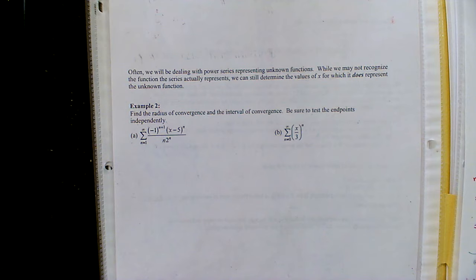But how do we know if it's exactly the same if we don't know what function we're representing? That's a good question. That's what I don't know. That's something I would have to look more into. Okay, so I'll see what I can figure out and get back to you on that. Okay. All right, let's look at example B.